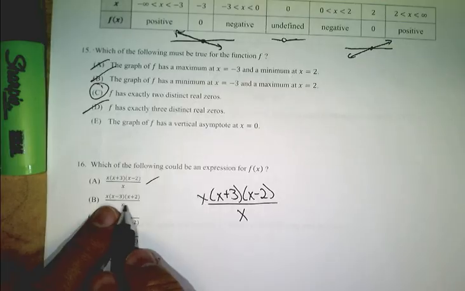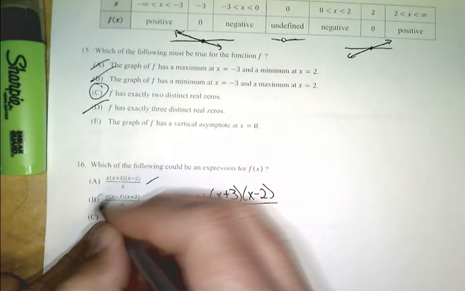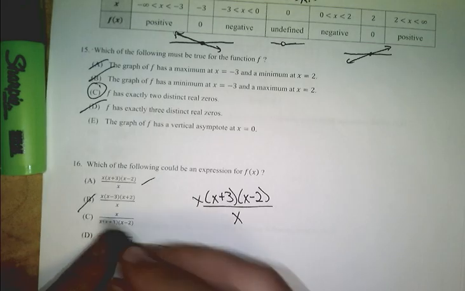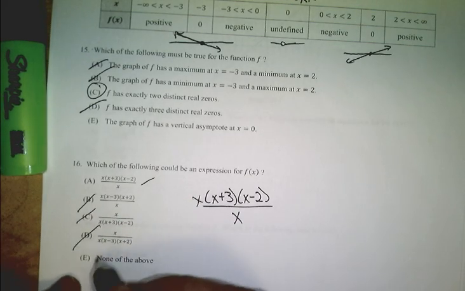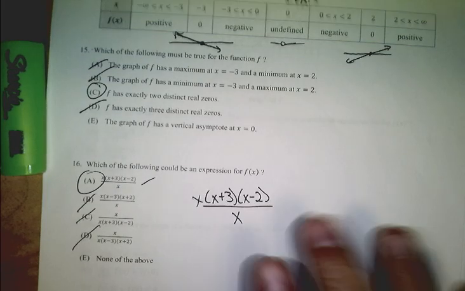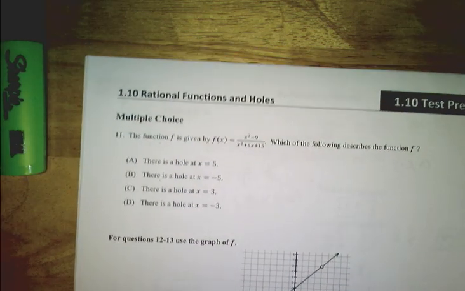That one wouldn't work because the x-intercept's in the wrong spot. This one wouldn't work because those would be excluded values. Those would be excluded values, so it would have to be A. It would have to be A. Okay, one more sheet and then we are done. Last 3 questions.